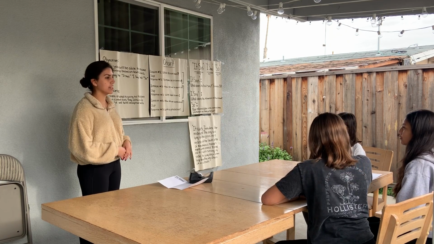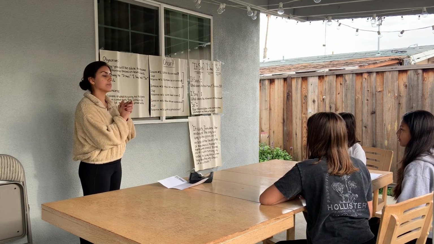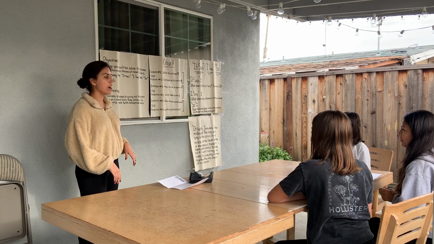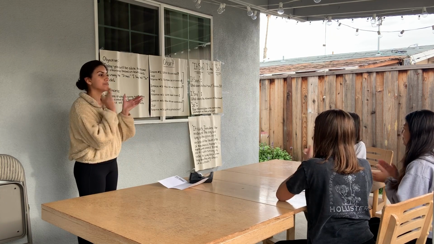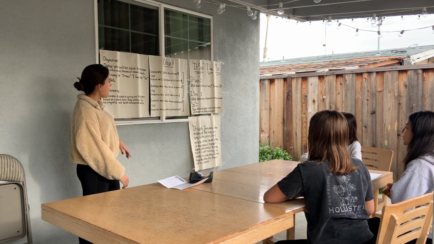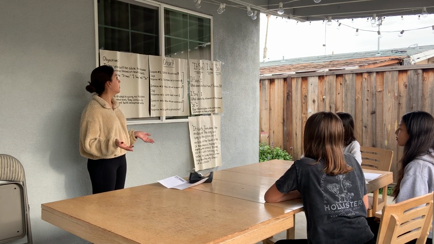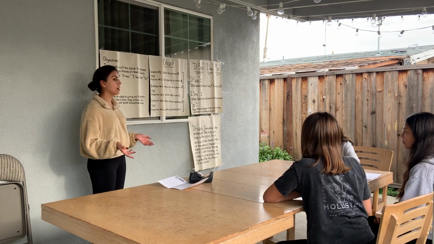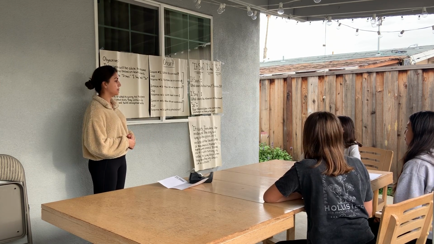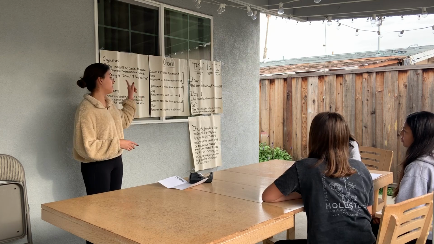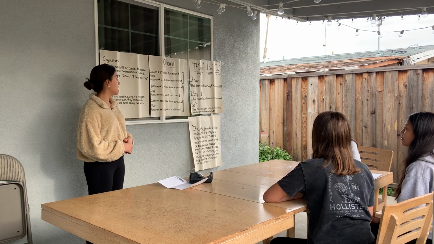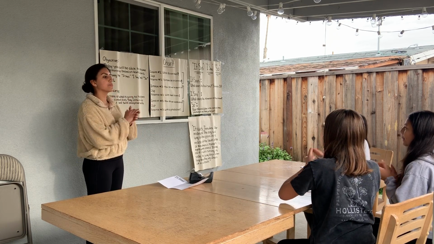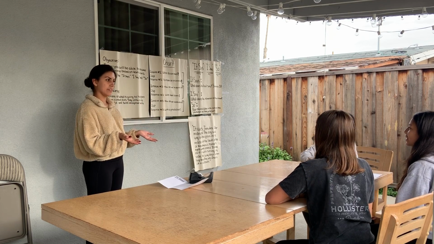So the clap goes like this. Now let's try it as a group. 1, 2, 3. Good job. So then, now that you know the clap, I will read the question. Then once I read the question, we will all clap together, and then we will all respond. So to start off, we'll practice the first part. Question number 1 is, what do we need? To make an inference. Good job.